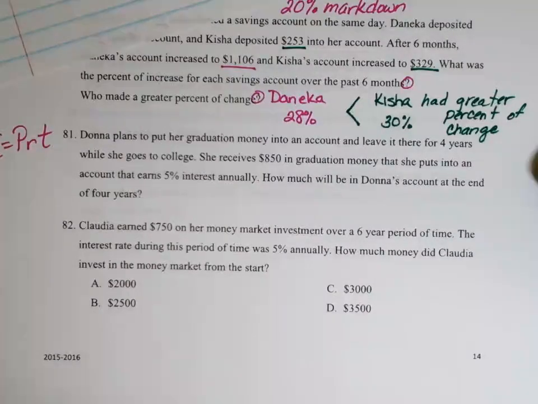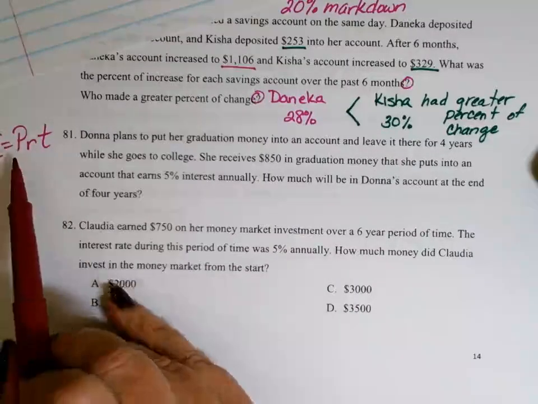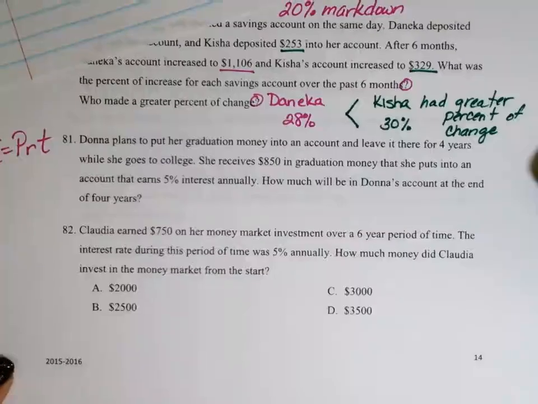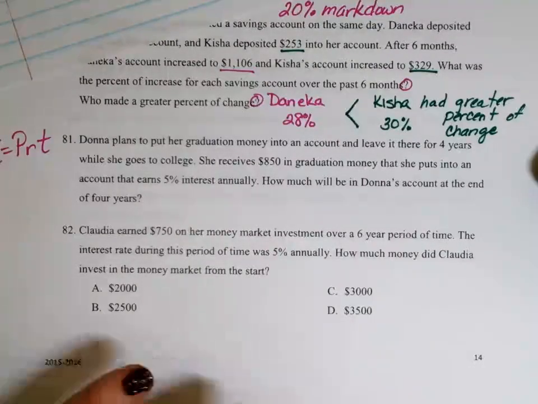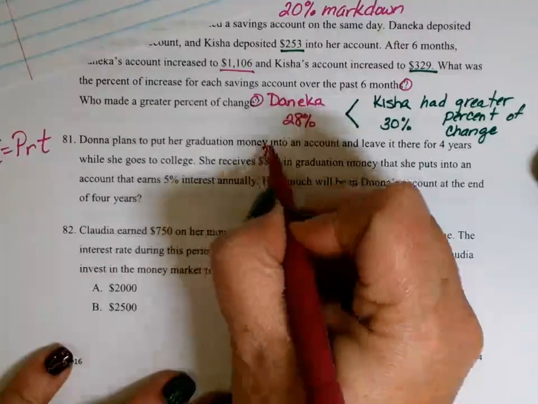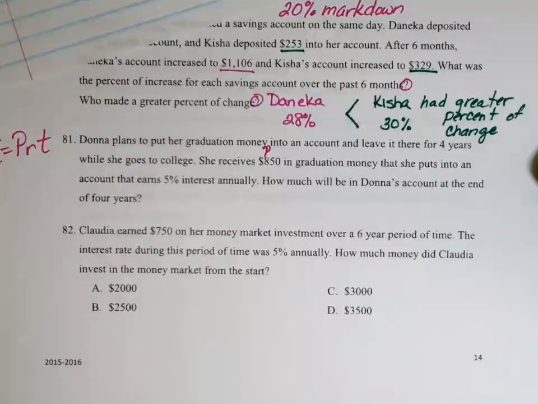Okay? So, I don't know what her interest is, but I know what her principal is, don't I? What's her principal? What's the original amount? $850. What's my rate?